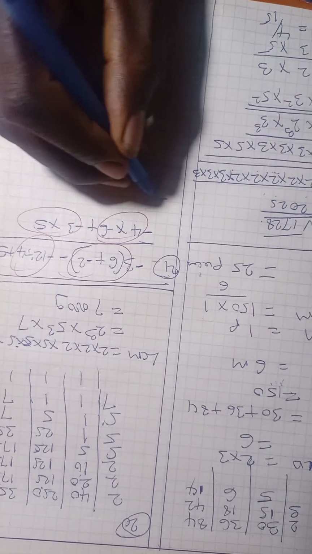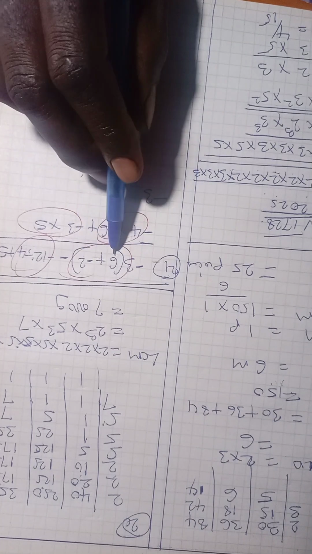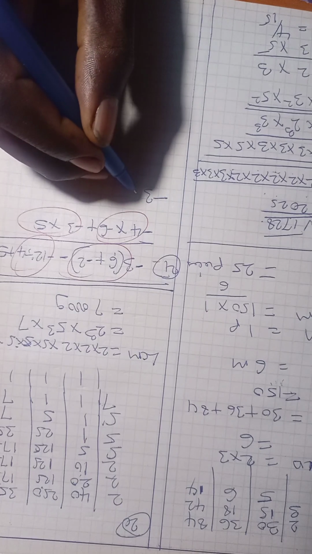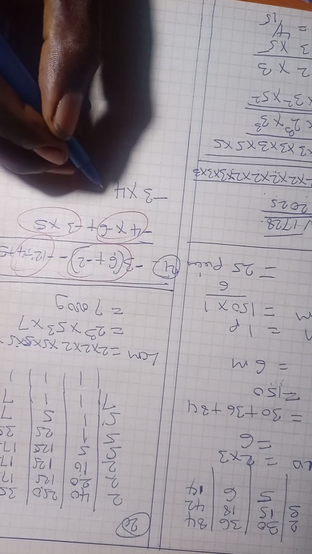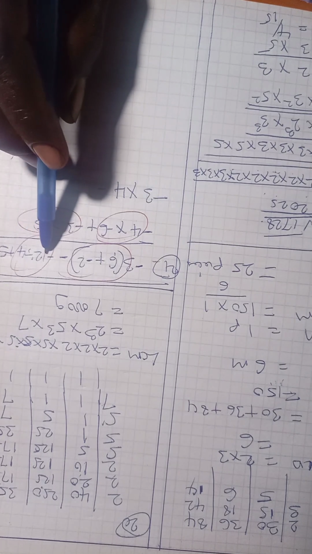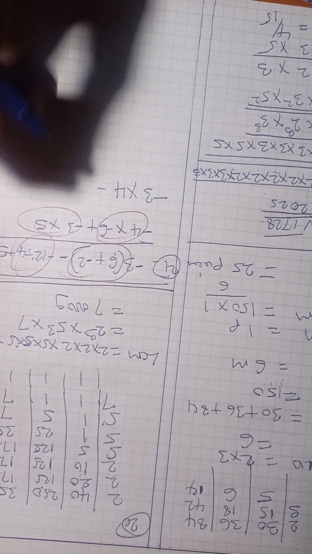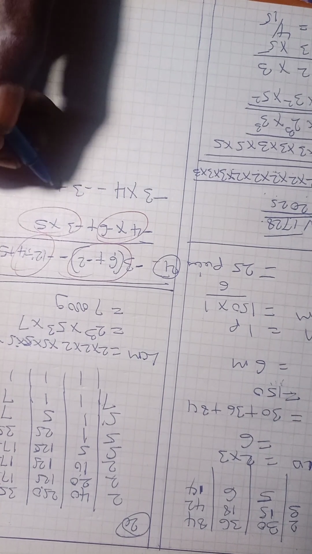Now we shall have 3, and then 6 plus negative 2, we shall have 4. So this will be 3 multiplied by 4. And then we have a negative here, and negative 12 divided by 4, you get negative 3, plus 5.